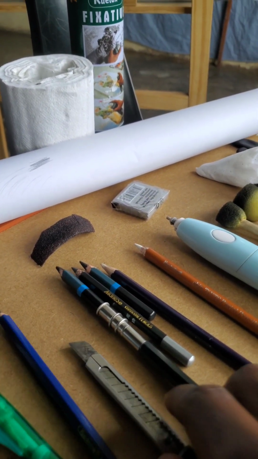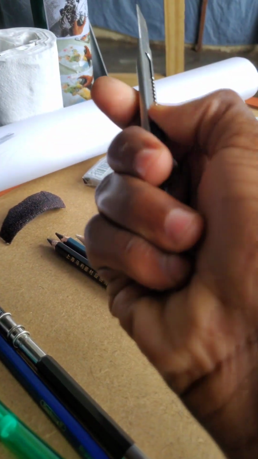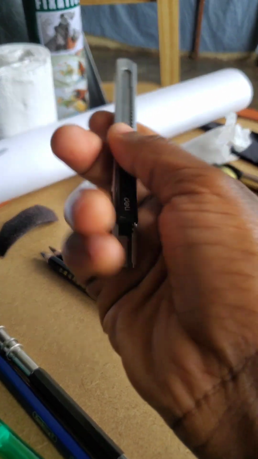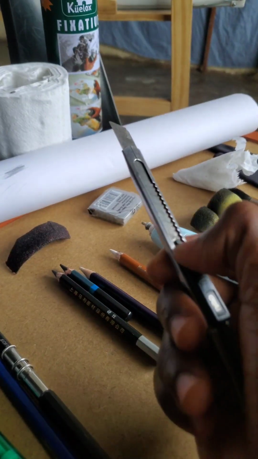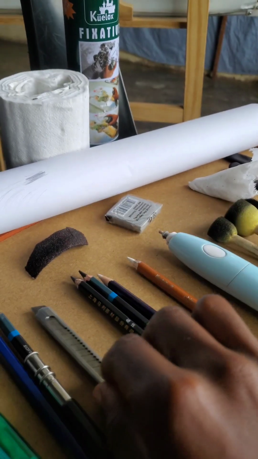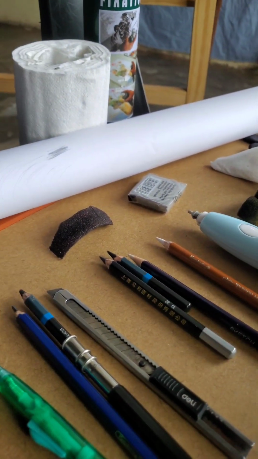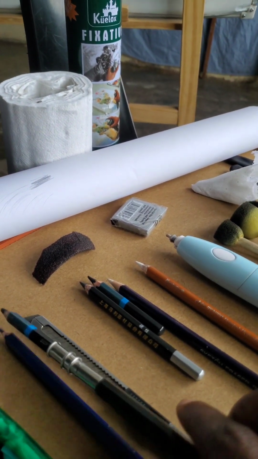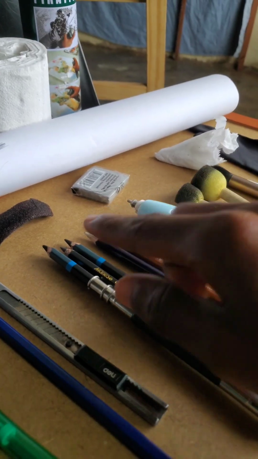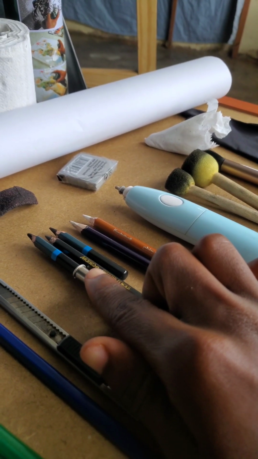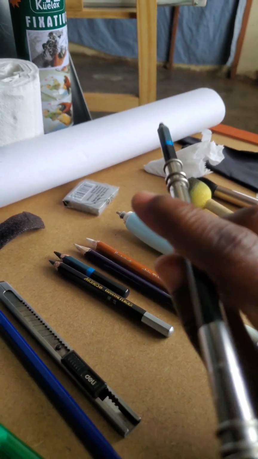And I'll go to the other one, the blade. This blade is especially used to sharpen our pencils. So you know how a blade works. This is a blade, as you can see. Then we have different pencils. This is charcoal, soft, medium, and hard. So these pencils, you must have them.